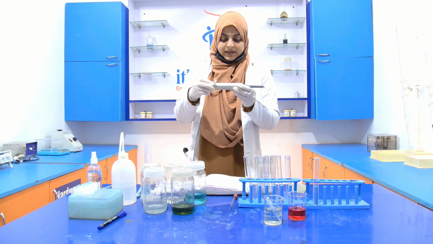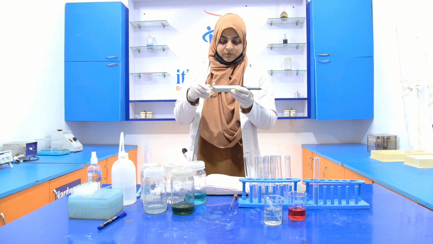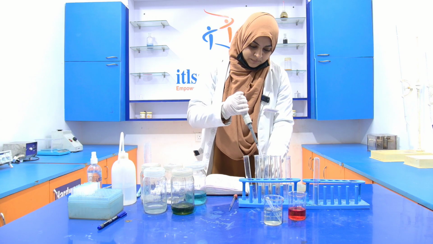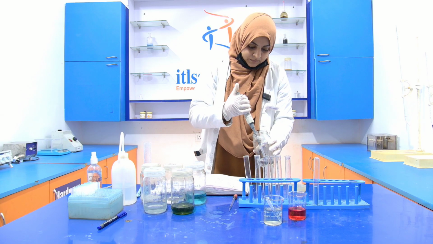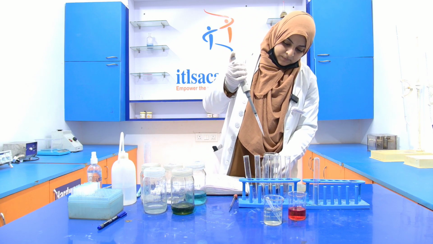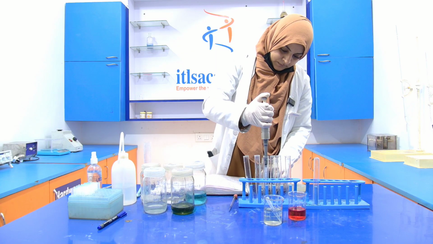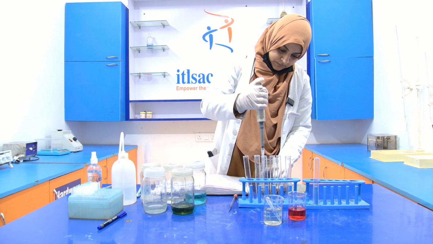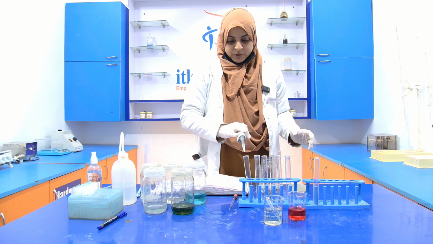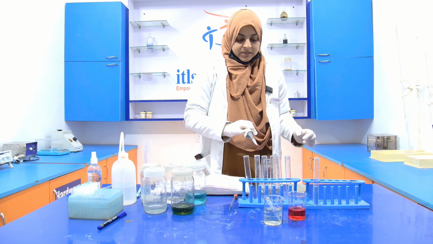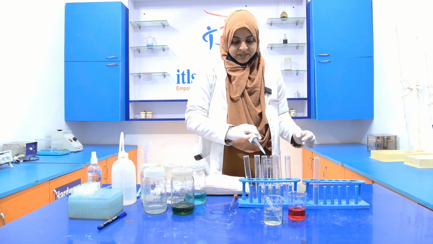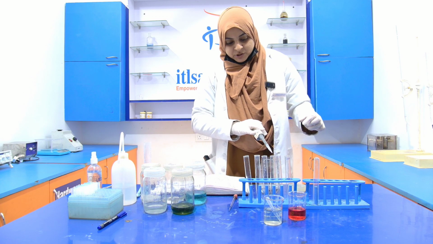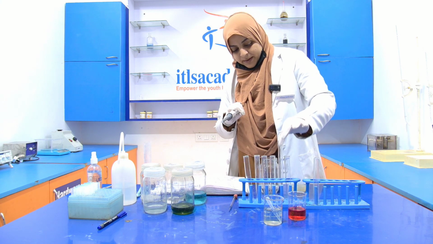And you have to add 600 microliter also, which I forgot to add. 0.2 ml BSA, 0.4 ml BSA, 0.6 ml, this is your 0.8 ml and this is your 1 ml.